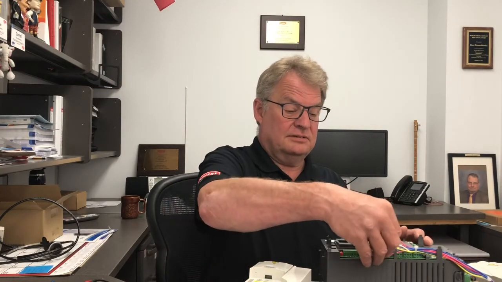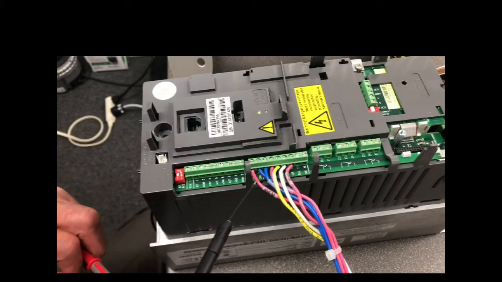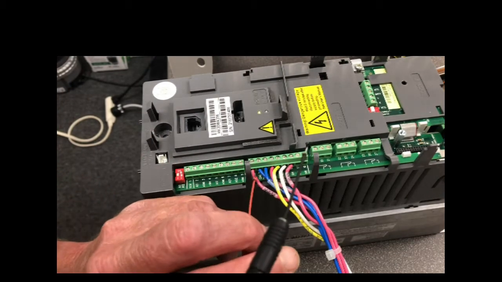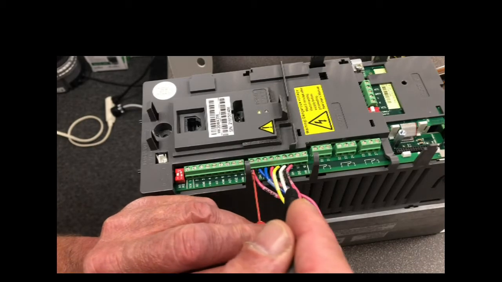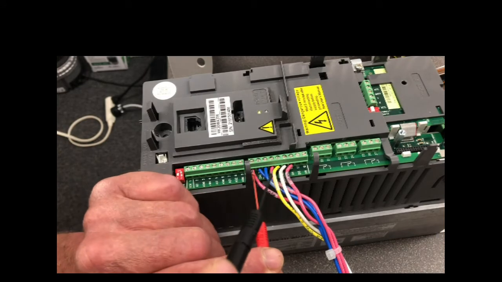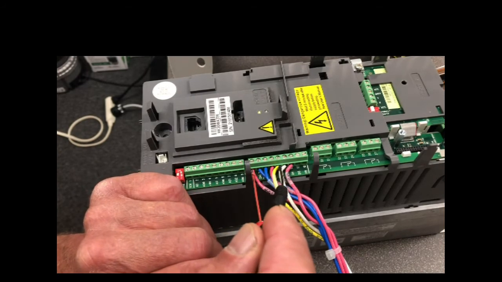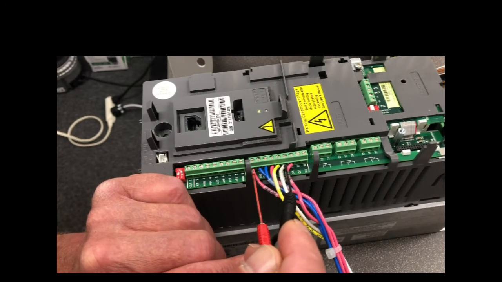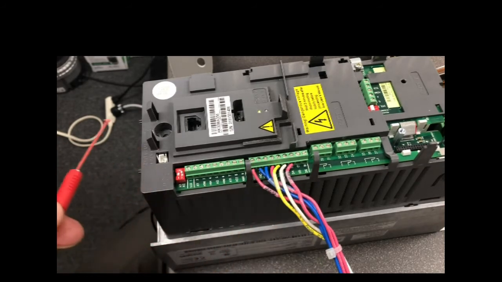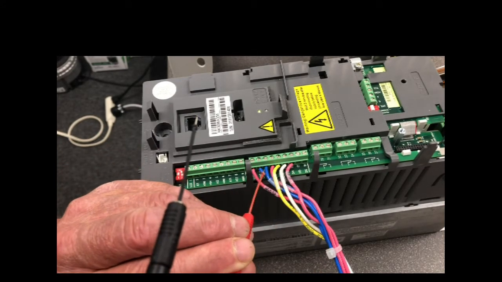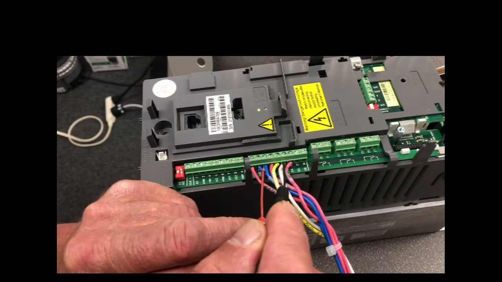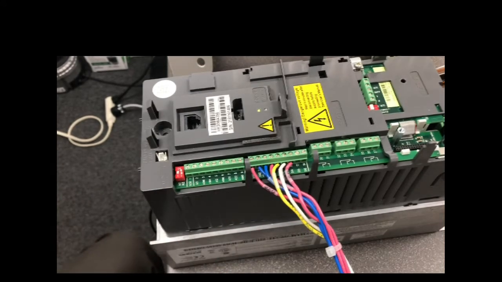If I look here, you can see there's my 3 pinks, my yellow, white, and blue, coming into the frequency drive right here. So I can also test from right there. So if I go from pink to yellow, I have 24 volts. Go from pink to white, I have 24 volts. Now, if I want to, I could also go from the blue, which is the ground, to white or to yellow. And of course, if I have no 24 volts there, we're not calling. If I have 24 volts, then we are calling.